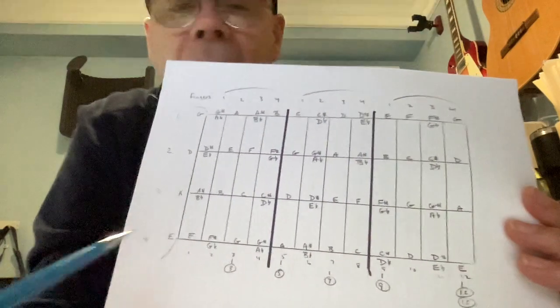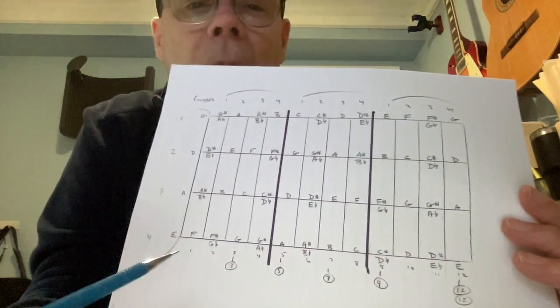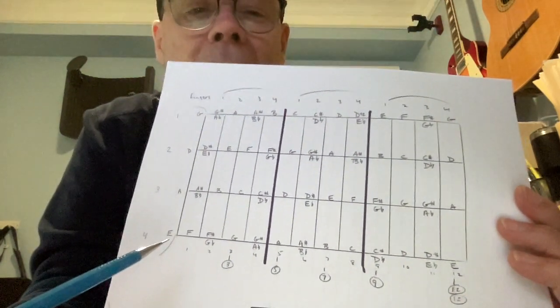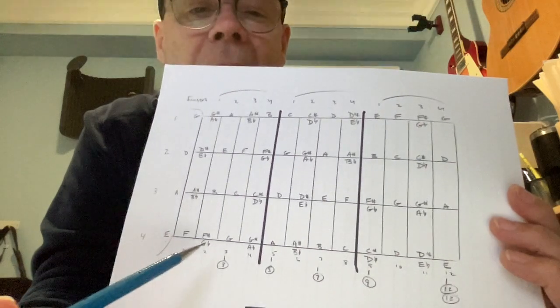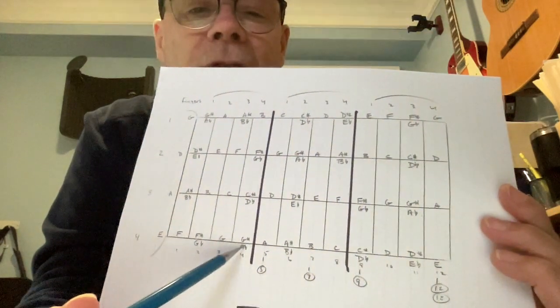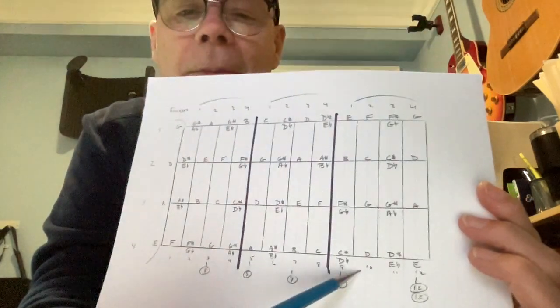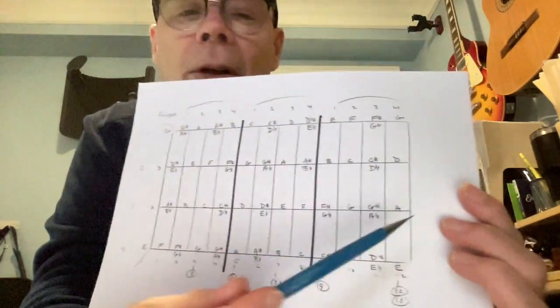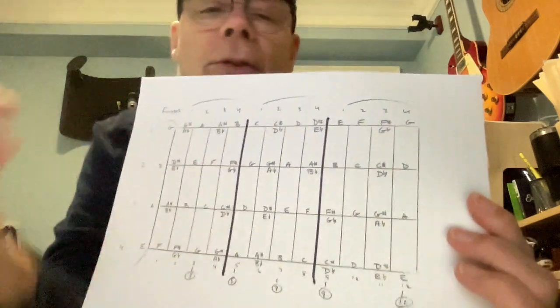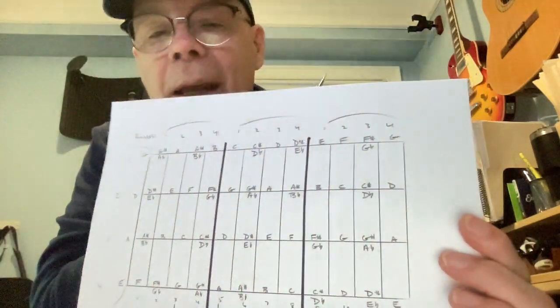So if we start down here at E open, we have E, F, F sharp, G flat, G, G sharp, A flat, A sharp, B flat, B, C, C sharp, D flat, D, D sharp, E flat. And all across all the strings, we have all the notes that you can play and all of their names.